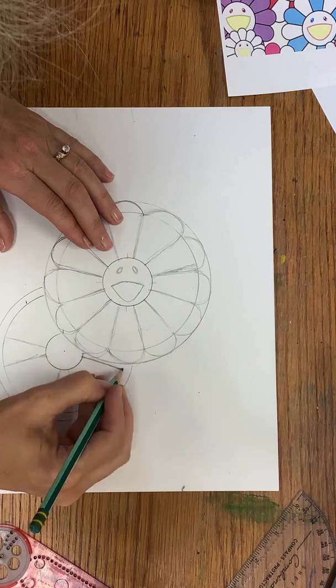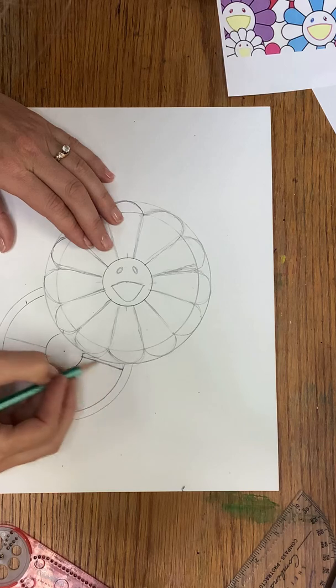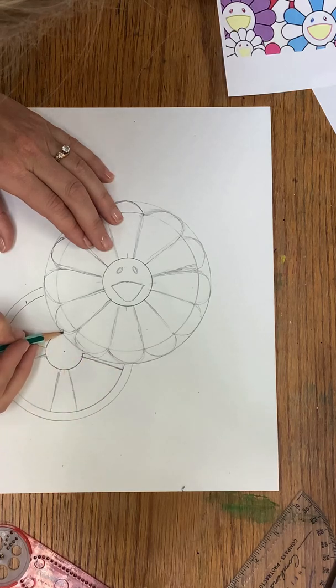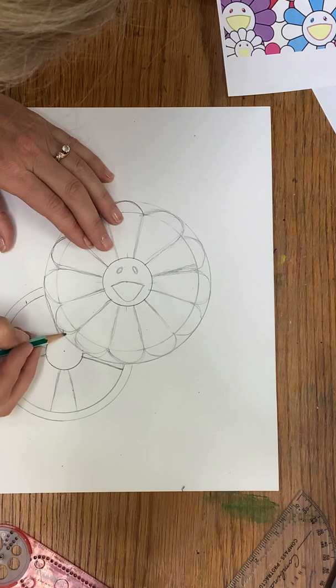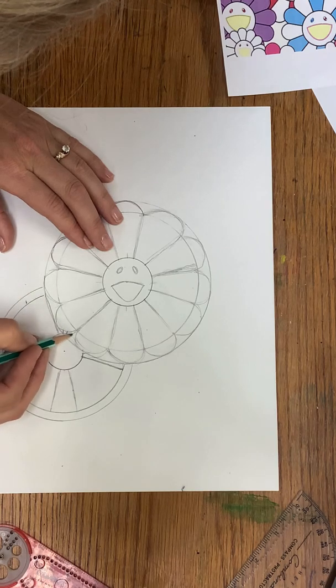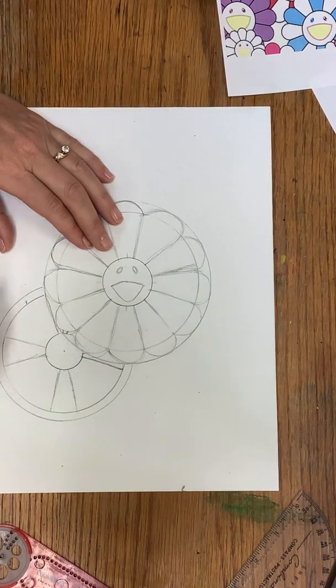And this one kind of looks like it's going behind all this, so I can only see the one side. Same thing here. The side of this one I'll be able to see, but the other side of it kind of gets lost behind there. So that's what creates that illusion that we have a little bit of overlapping in depth.